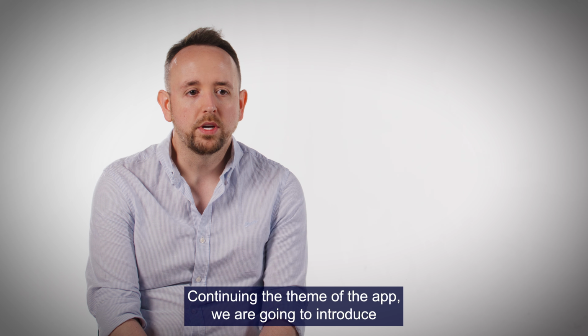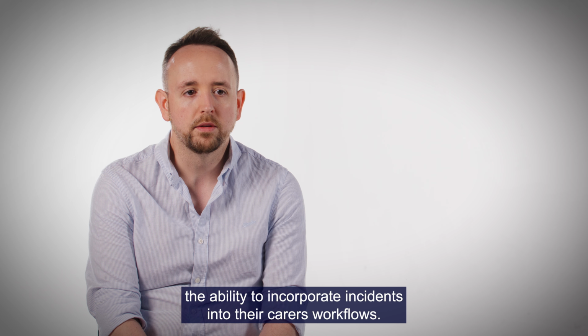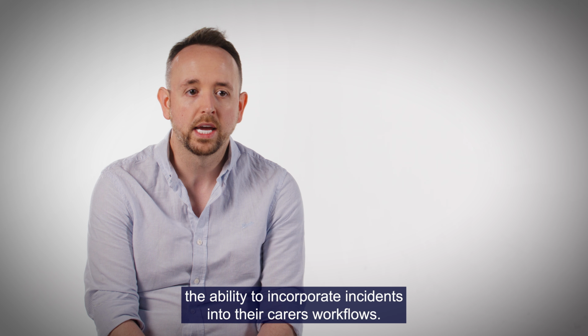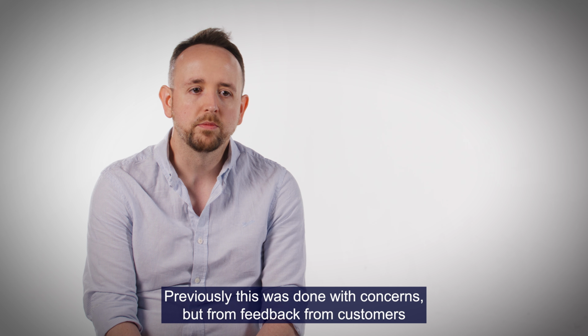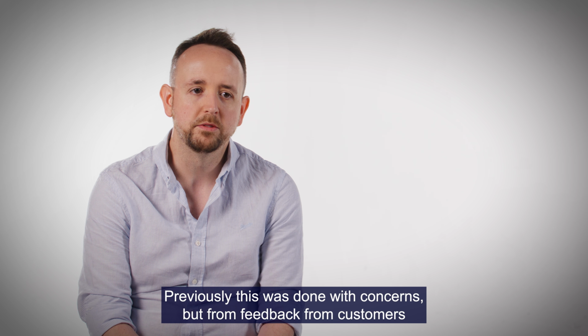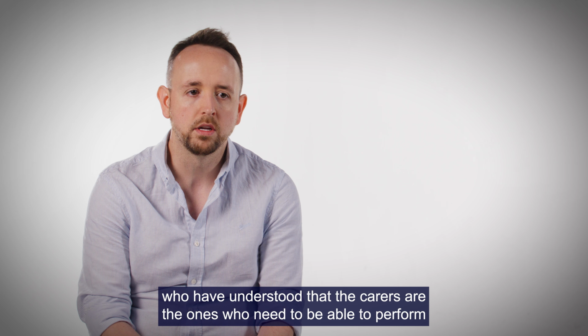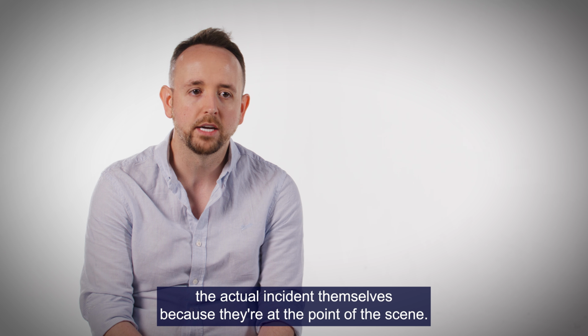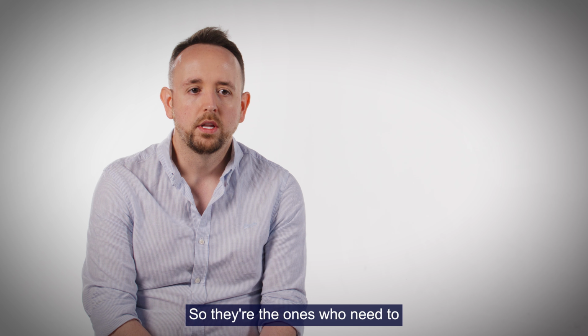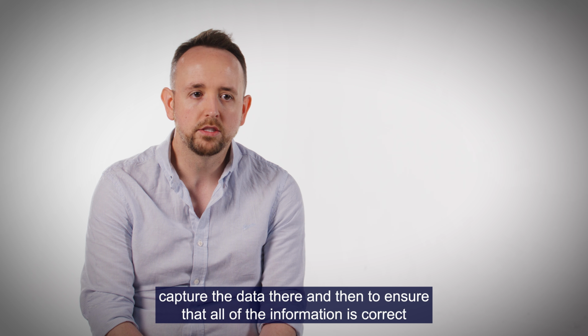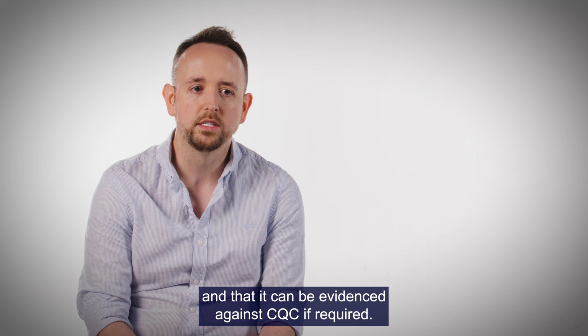Continuing the theme of the app, we are going to introduce the ability to incorporate incidents into the carers' workflows. Previously, this was done with concerns, but from feedback from customers, we've understood that the carers are the ones who need to be able to perform the actual incident themselves because they're at the point of the scene. So they're the ones who need to capture the data there and then to ensure that all of the information is correct and that it can be evidenced against CQC if required.